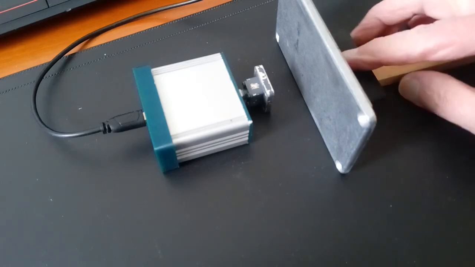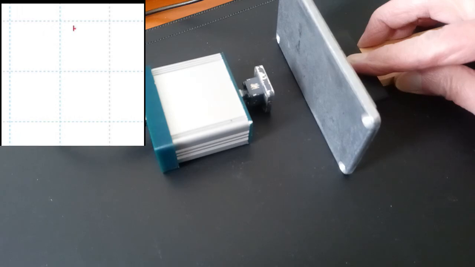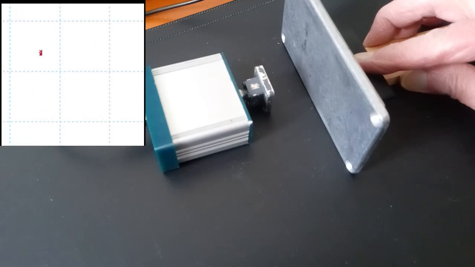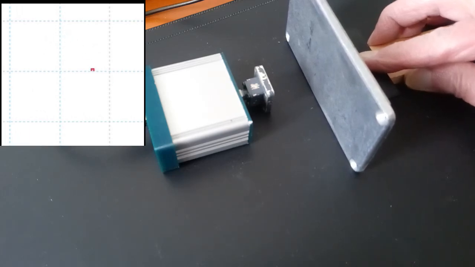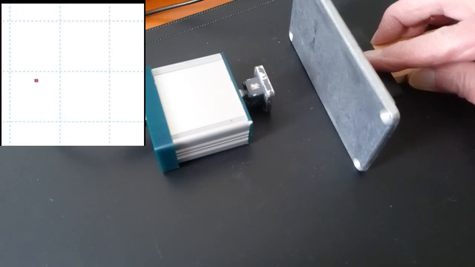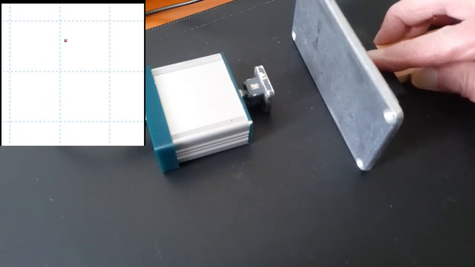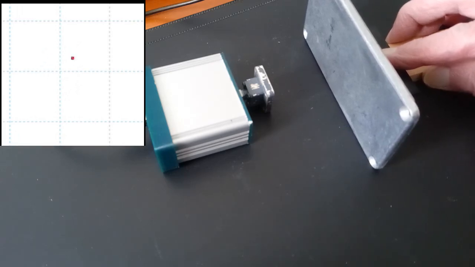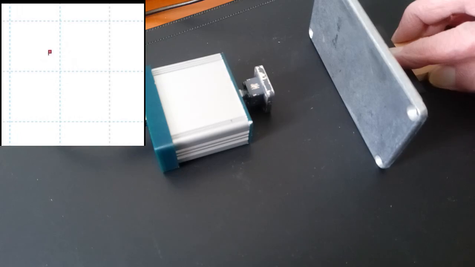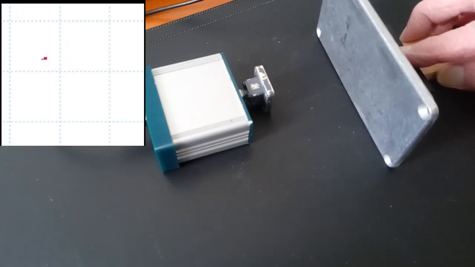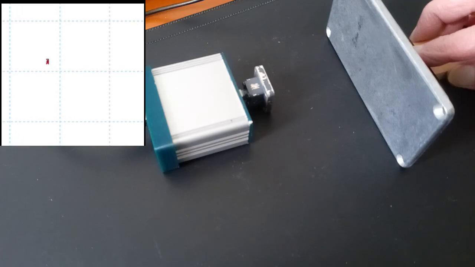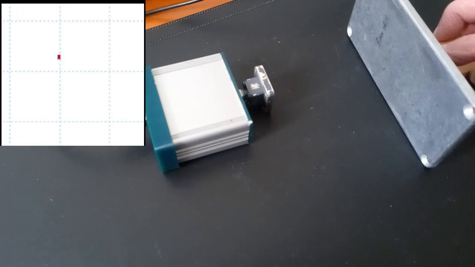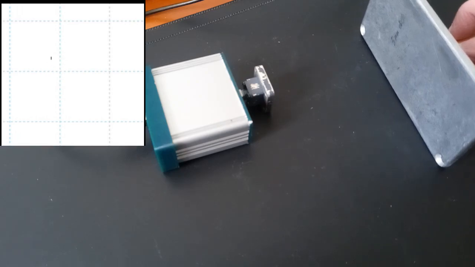Now we begin to move it, and we have the insert which describes enlarged what there is to be seen on the screen. Especially we can recognize that when moving the plate backwards, we have a spiral. That means a circle of the point, and the amplitude becomes smaller.